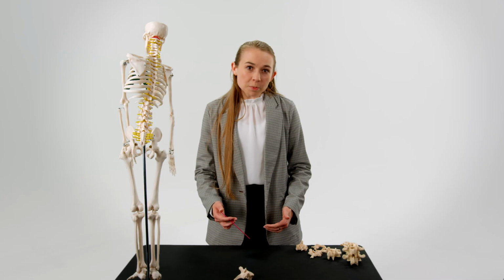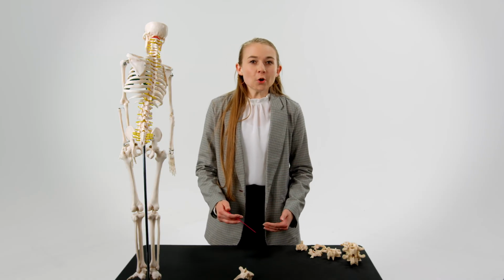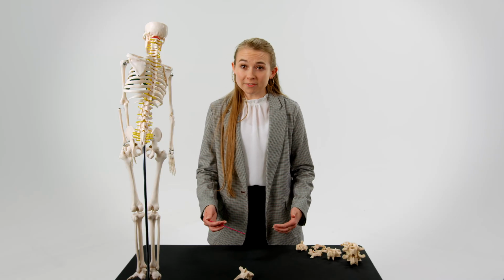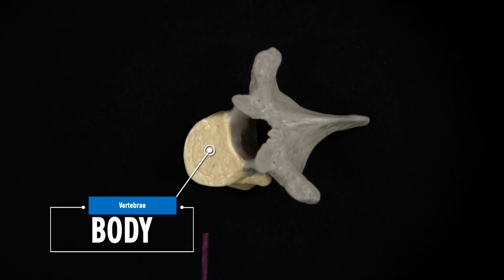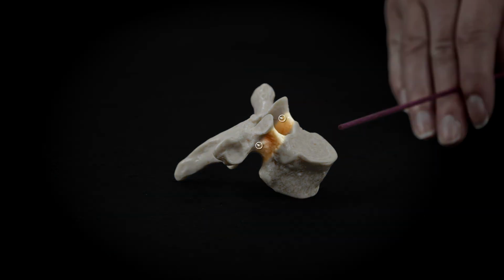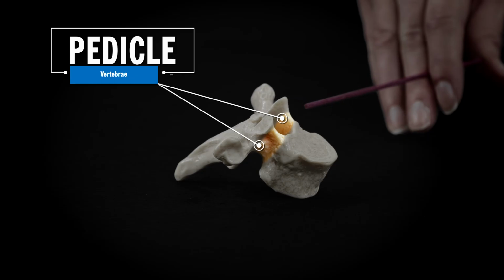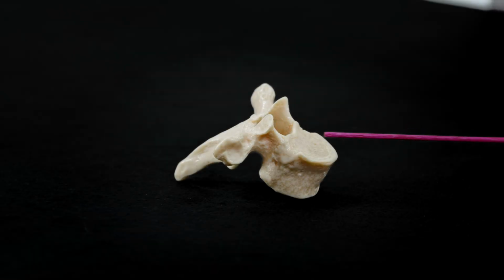In this video, we'll be discussing the vertebrae. There are 3 different types, but first we'll go over the shared structures that are on all of them, and then we'll cover how to tell the difference. To start, we have the body of the vertebrae, which is this large structure here. We then have the pedicle that extends out of the body on both sides.